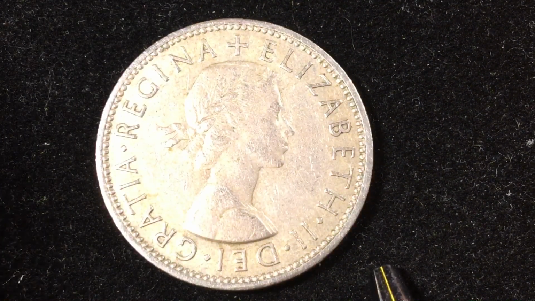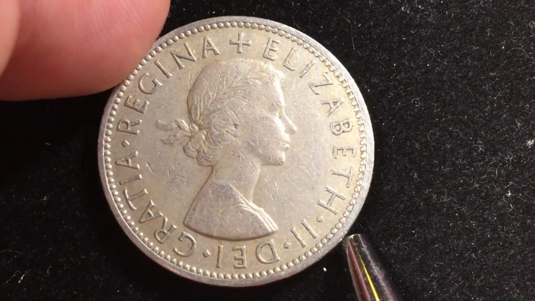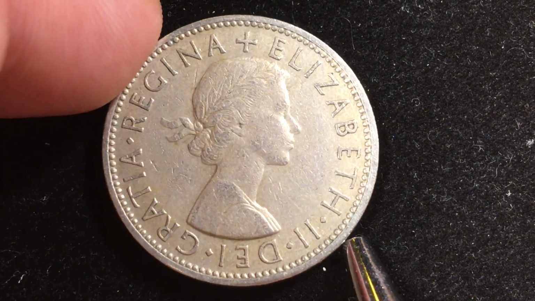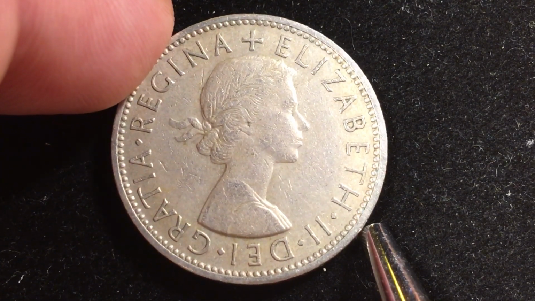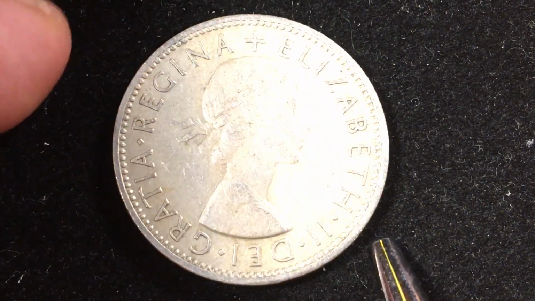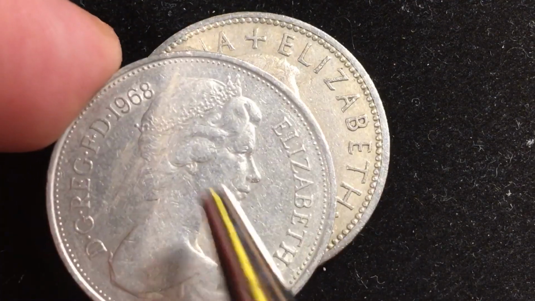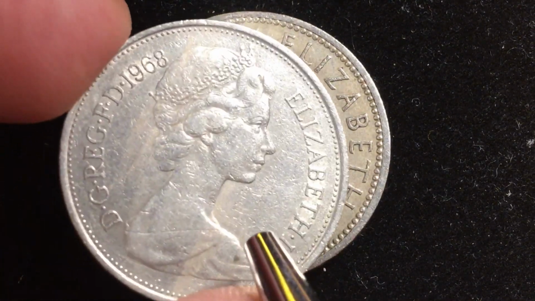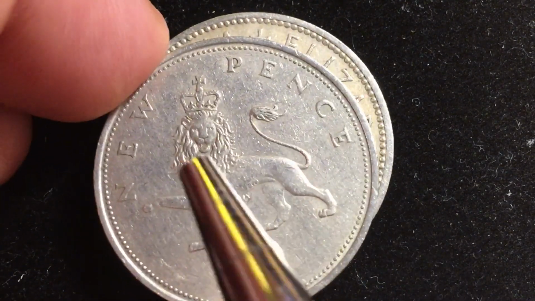So what happened to allow this coin to escape being demonetized when many of the other coins, including the large penny, were demonetized? Well, there's an interesting story there. So in 1968, they came out with the 10 Pence coin, kind of the harbinger of decimalization.